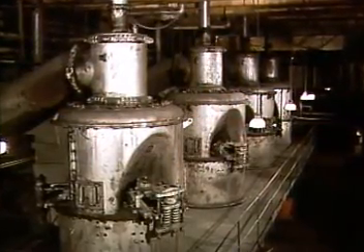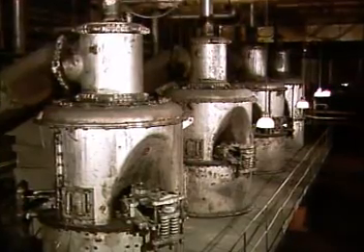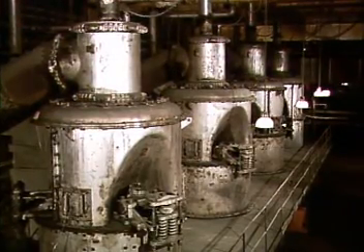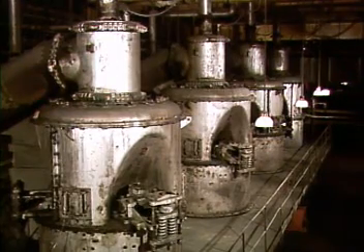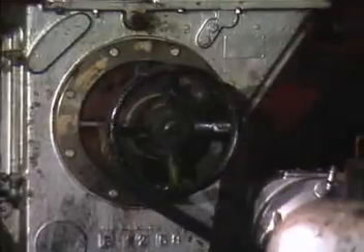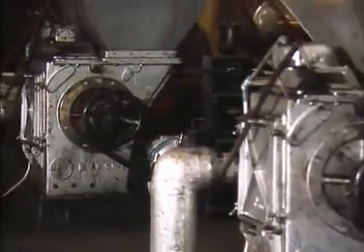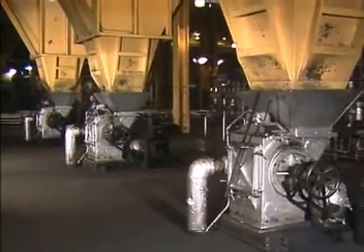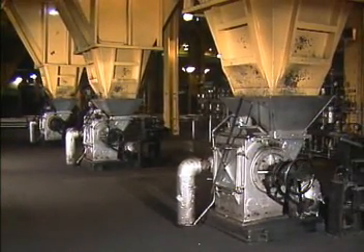Coal is ground into a fine powder in a machine called a pulverizer. Usually, several pulverizers are provided for each boiler. From the pulverizer, the powdered coal is blown into the boiler furnace and burned. Coal is fed into the pulverizer by a device called a coal feeder, which is located above the pulverizer. There are several different types of feeders.